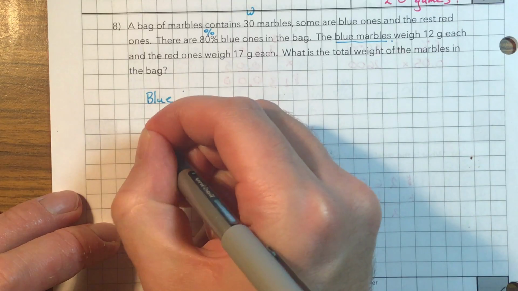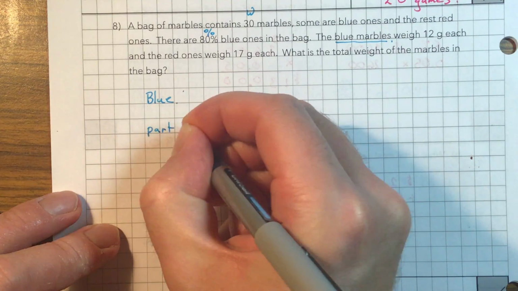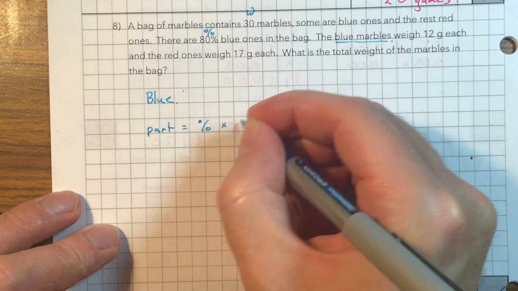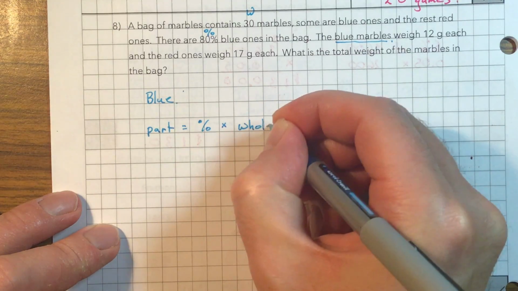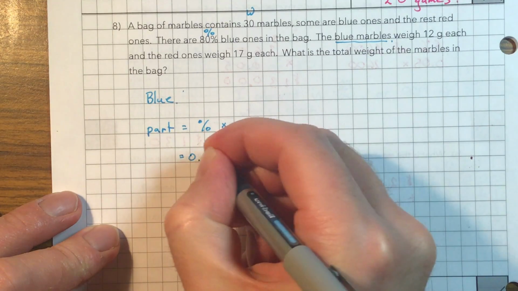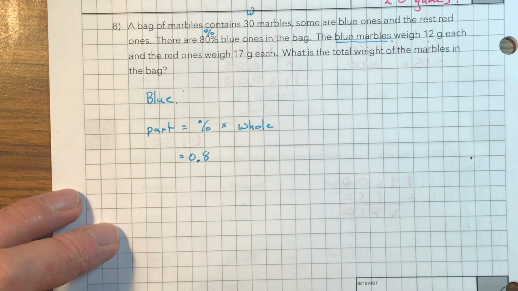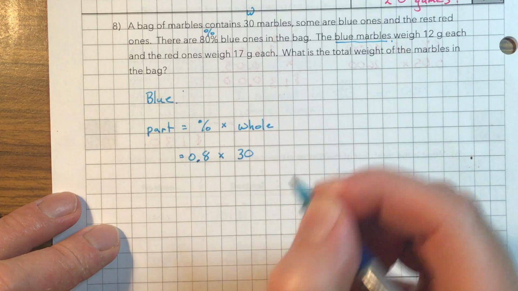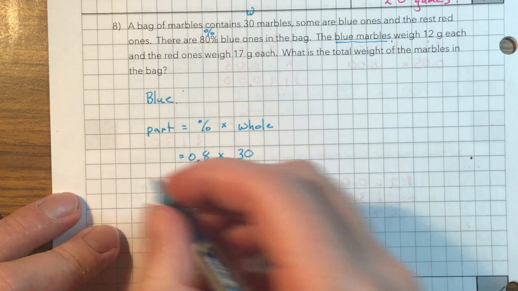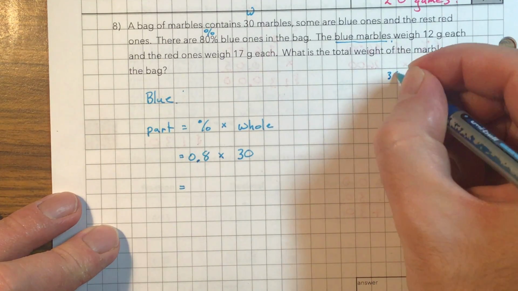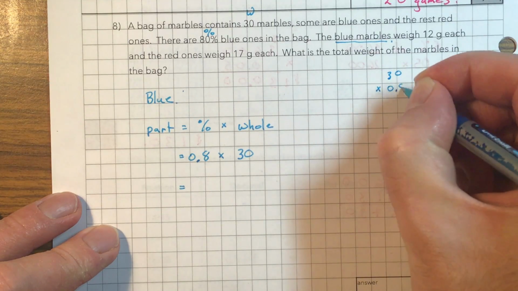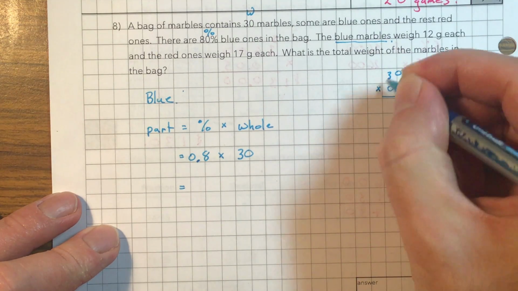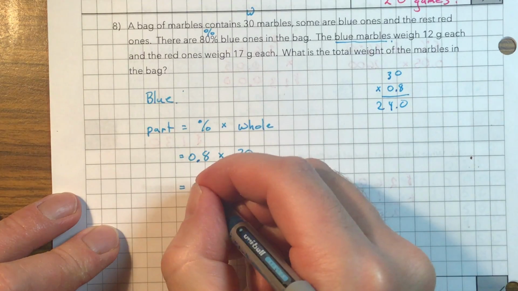So the part of the bag that's blue is equal to the percentage times the whole. So our percentage is 0.8, right? We always work with the decimal version of our percent, times 30. And let's do that on the side here, times 0.8, 24 blue marbles.